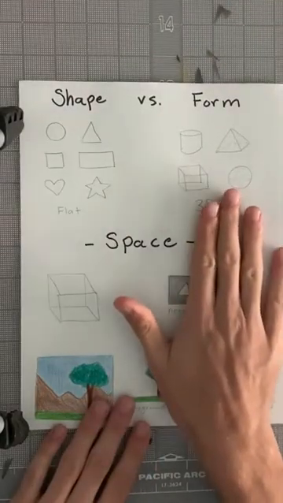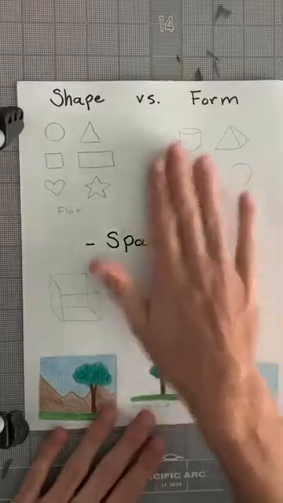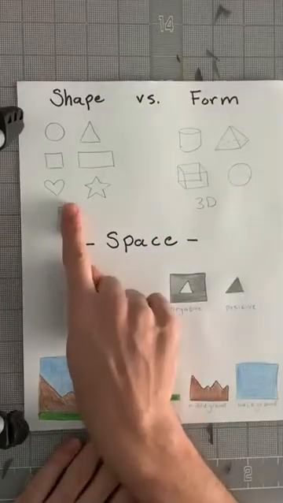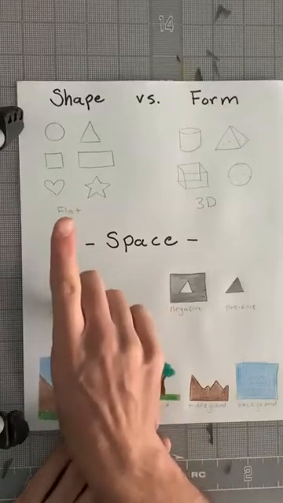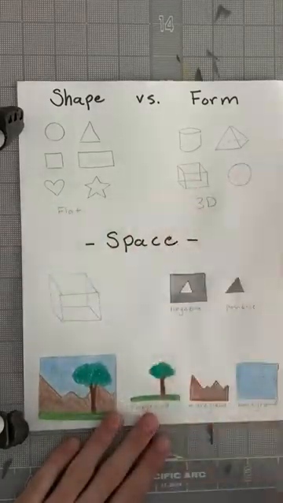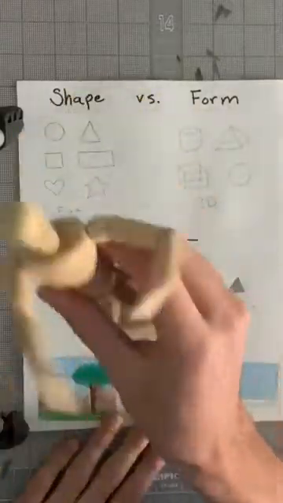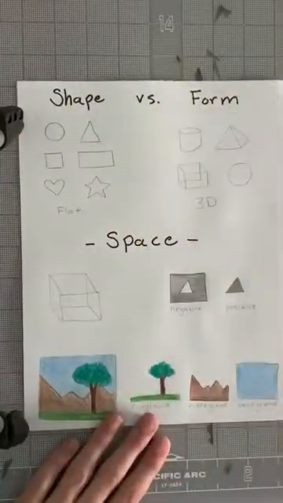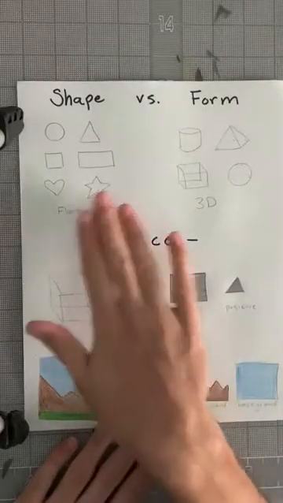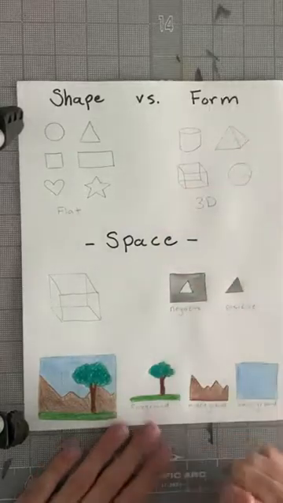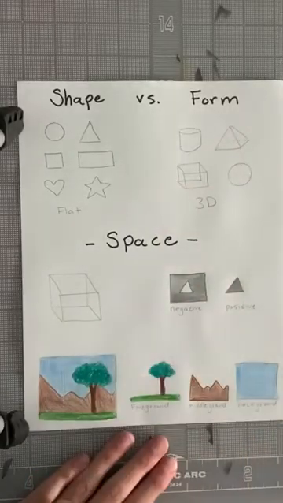That means we can actually hold it and it has different sides to it. Technically, a form would not be on a piece of paper, but just for our notes, that kind of helps us to remember that a shape is flat and has one side, while a form is three-dimensional and has all different sides. Okay, you can actually hold it in your hand. All right, so that's shape versus form. Pretty simple, right? So now we're going to move down and we're going to talk about space.